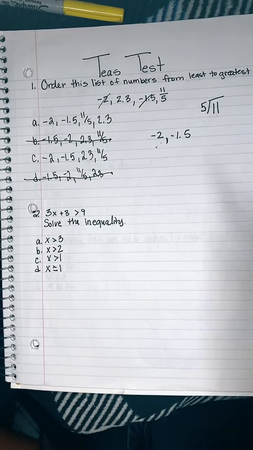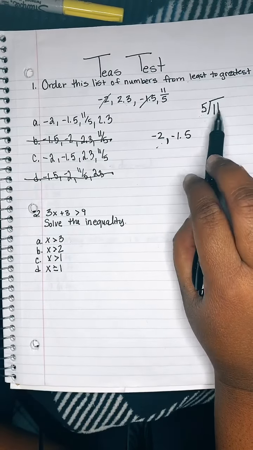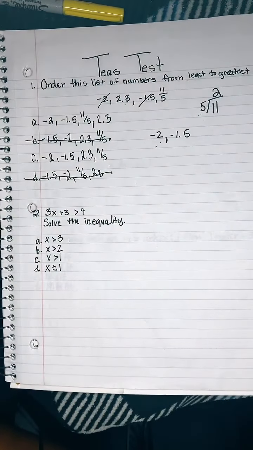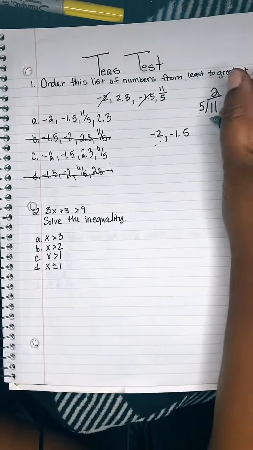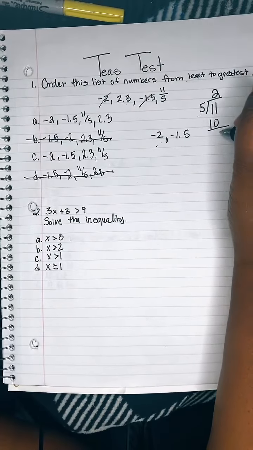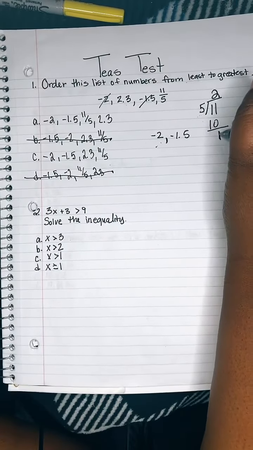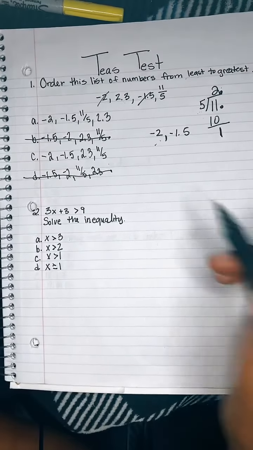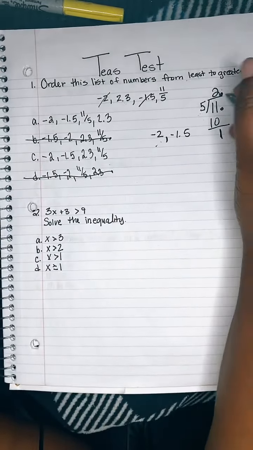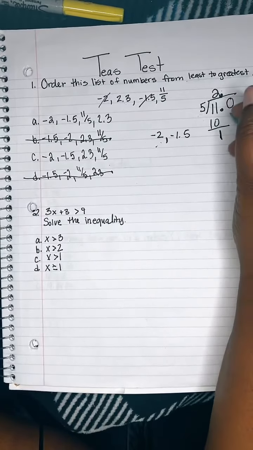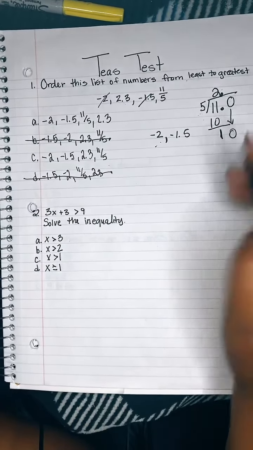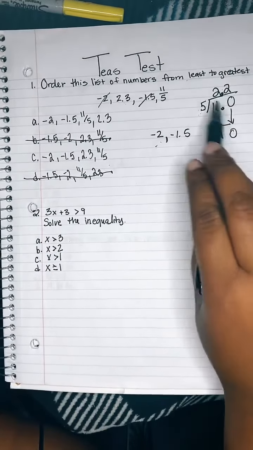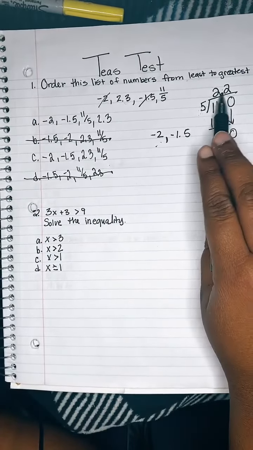Thank you, yes. So how many 5s can we get into 11? Well, we can get 2 into 11. So 2 times 5 is 10, and then we get a remainder of 1. I'm going to put a 0 here because I want to look at it in decimal form. So I'm adding a 0. I'm going to drop down a 0. So how many 5s can I fit into 10? 2. So 11/5 is equal to 2.2.